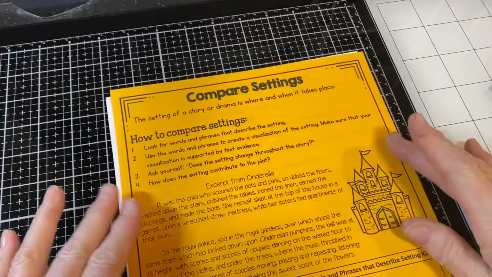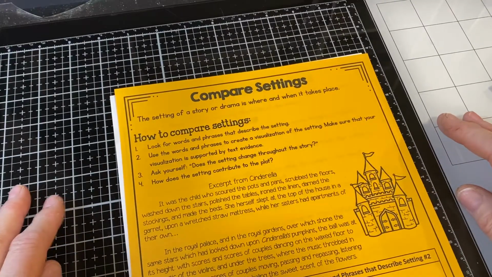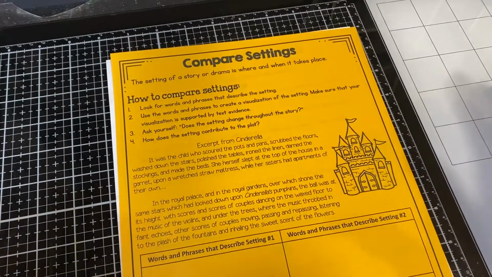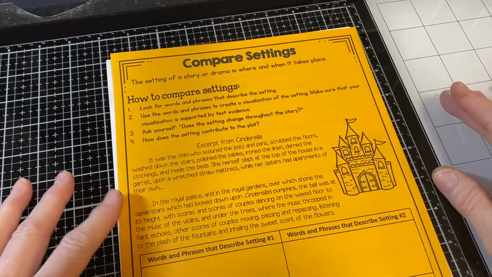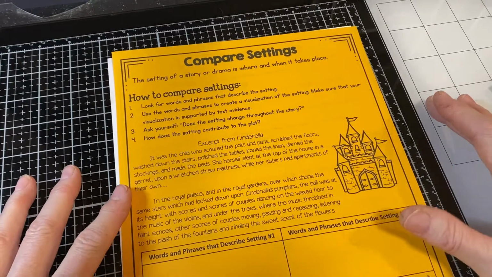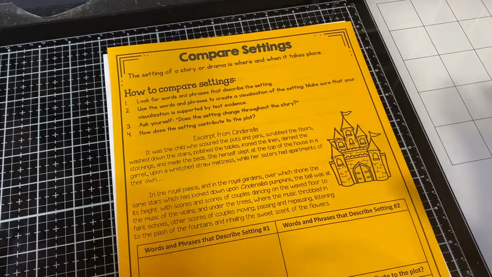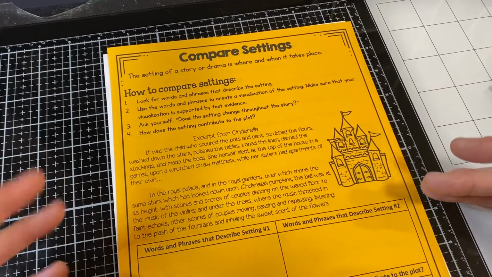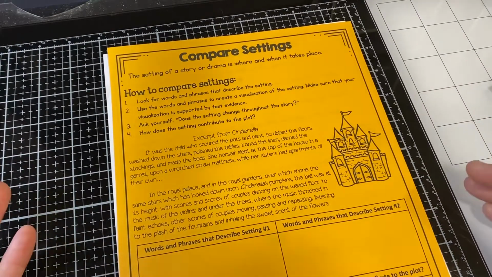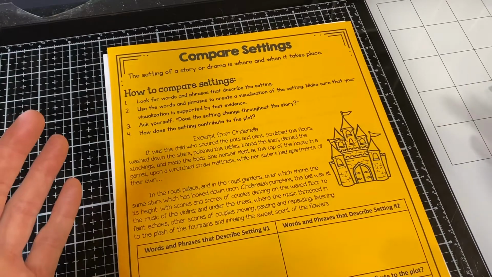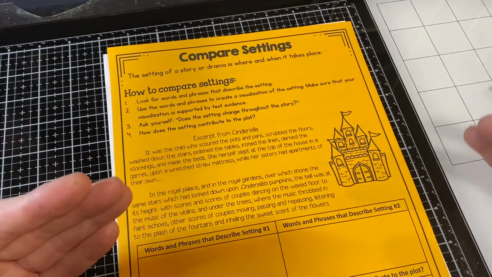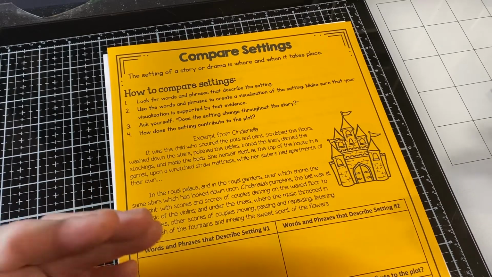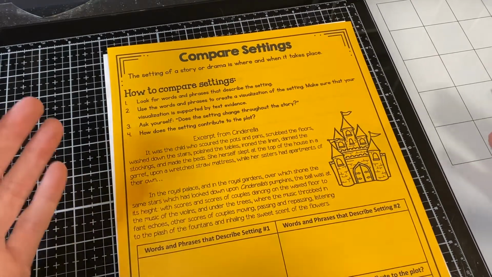All right, comparing settings. The setting of a story or drama is where and when it takes place. How to compare settings: look for words and phrases that describe the setting. Now remember, the setting is where it happens. So it could be in a school, it could be in a home, it could be in the living room, it could be outside in the yard, it could be on a playground. The setting can essentially be anywhere. And paying attention to that builds a picture in our brain of what's happening with the characters in the story and supports the plot.